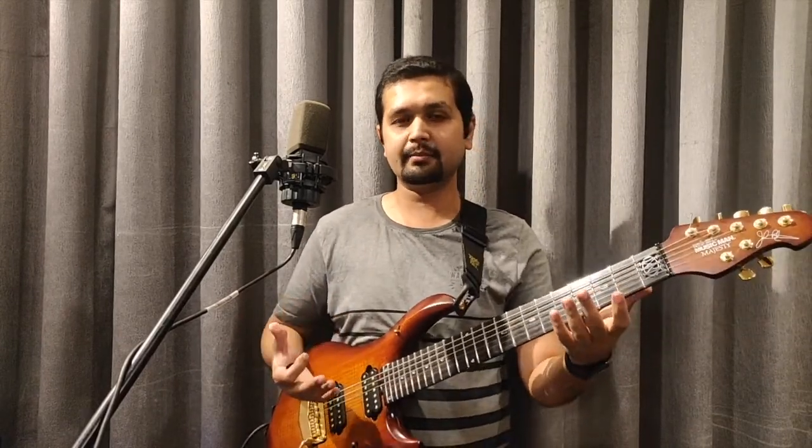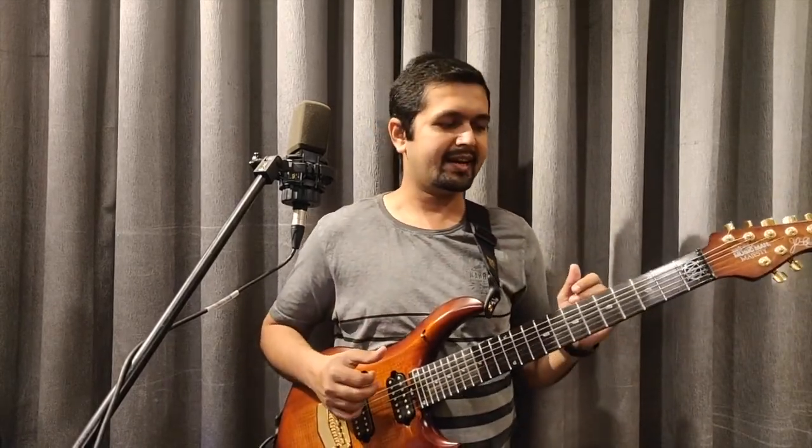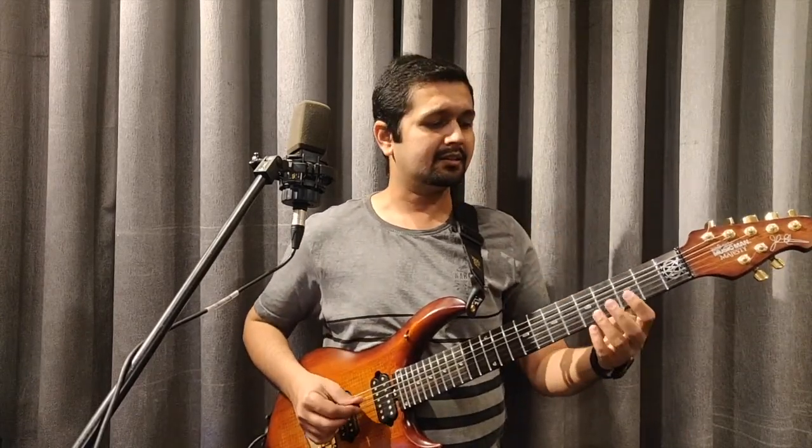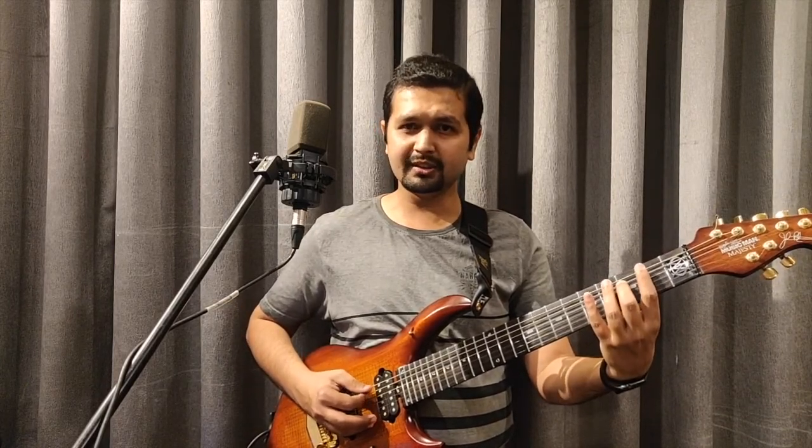Now what is the second position of C major scale? Second position has different fingers, and I'll be covering 2 octaves in this scale, starting with the same note, C major scale.